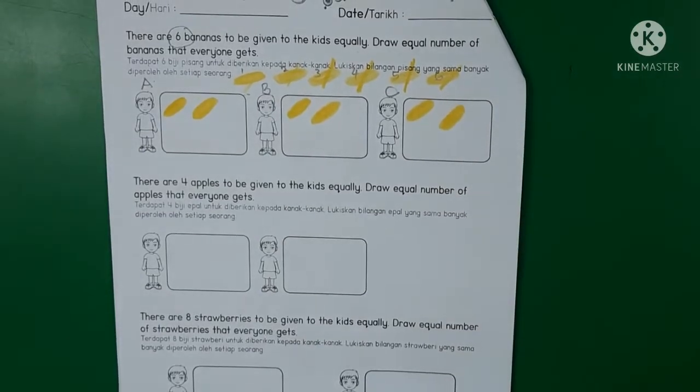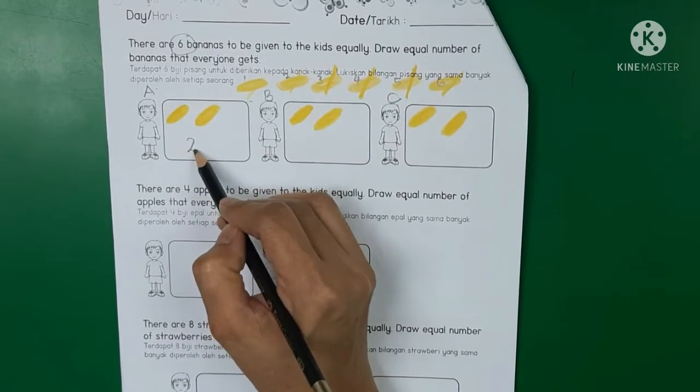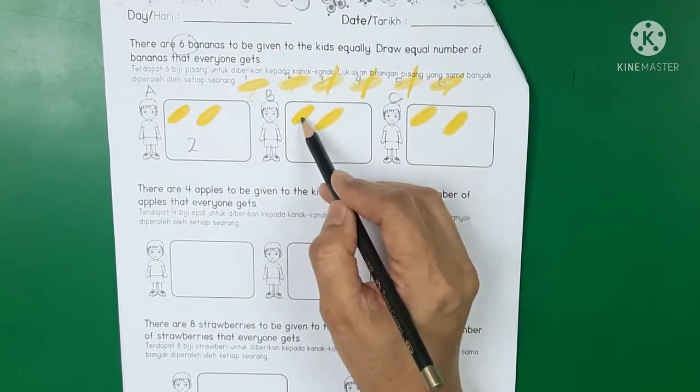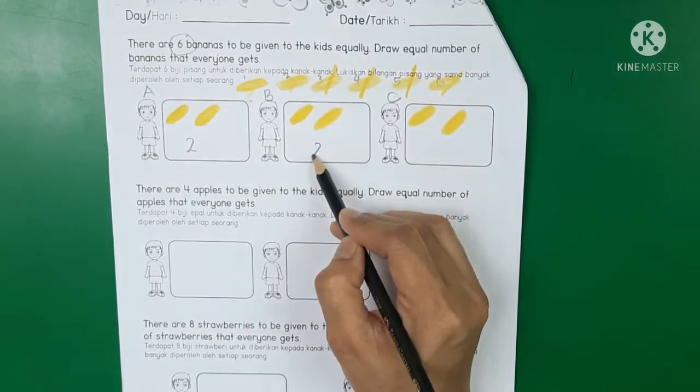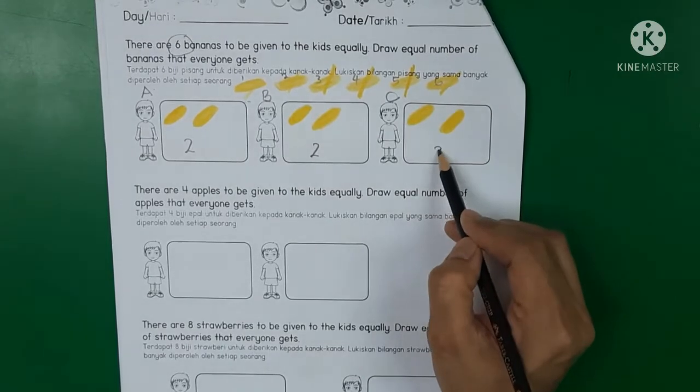Right. So, there you go. Each student will get how many bananas? 2 bananas. 1, 2. Student B will also get 1, 2 bananas. And student C will also get 1, 2 bananas.